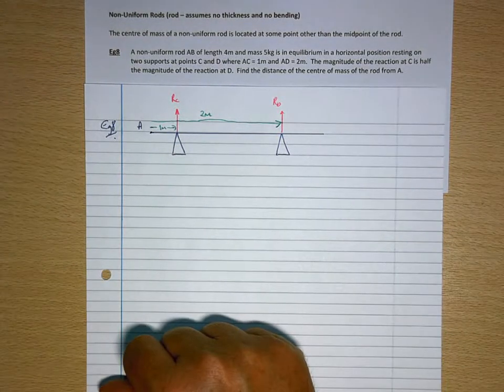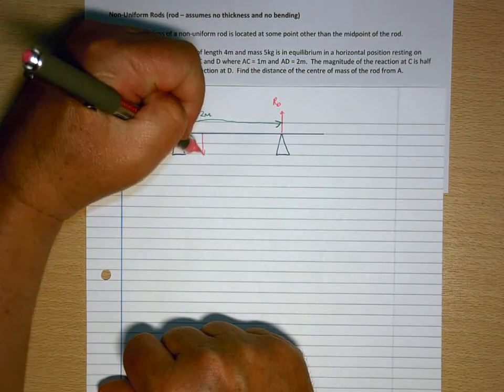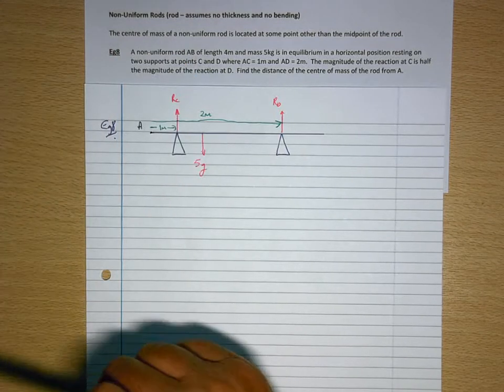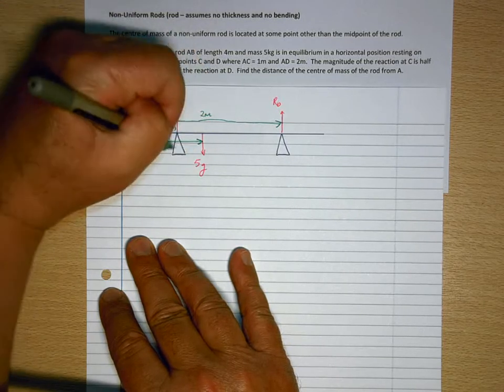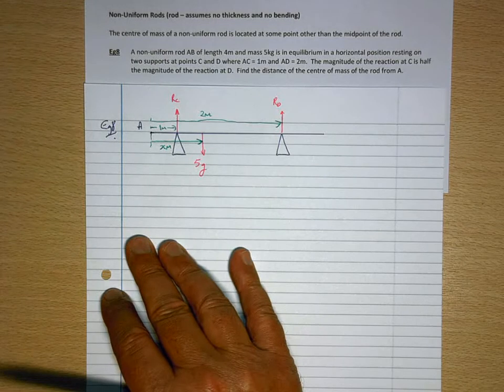And then I know that I've got a mass of 5g, and I don't know how far away that is, so that's going to be a distance of X meters, all from A.